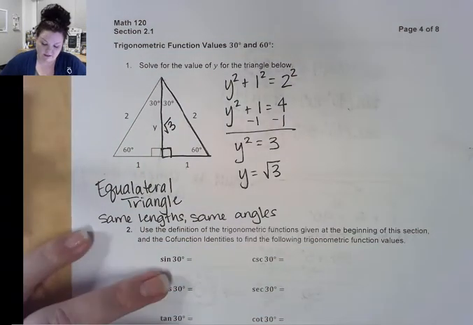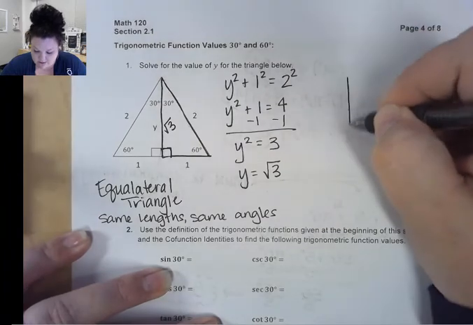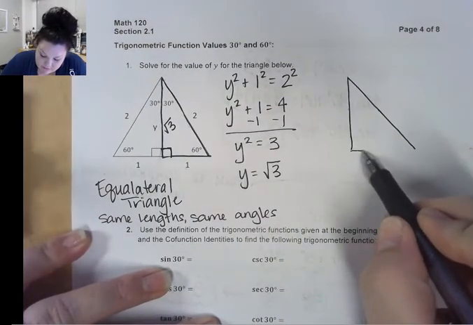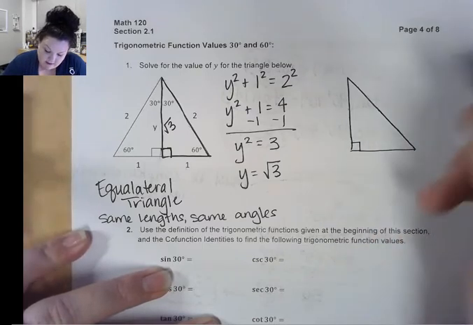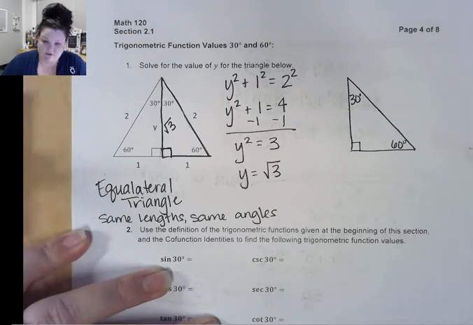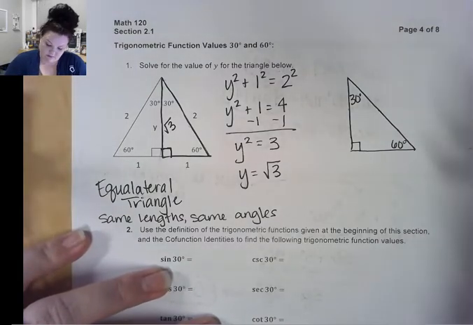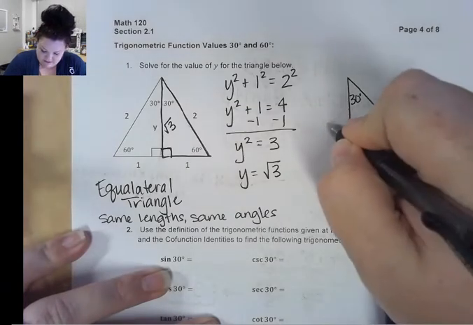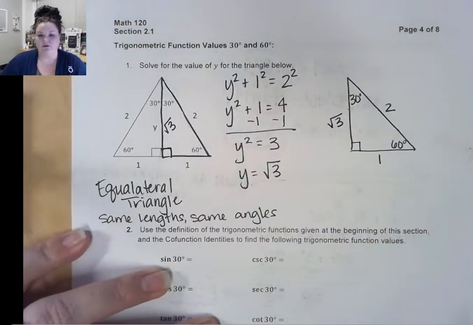Okay, so I'm going to go ahead and rewrite the triangle over here, because I don't really care about the whole equilateral triangle. I just care about the 30 and the 60 degrees. So I know that this side is 2, I know that this side is 1, and I just figured out that this side is the square root of 3.